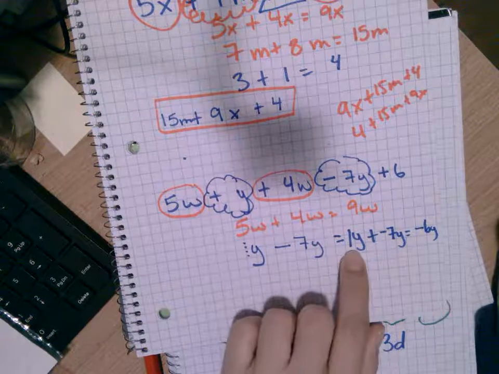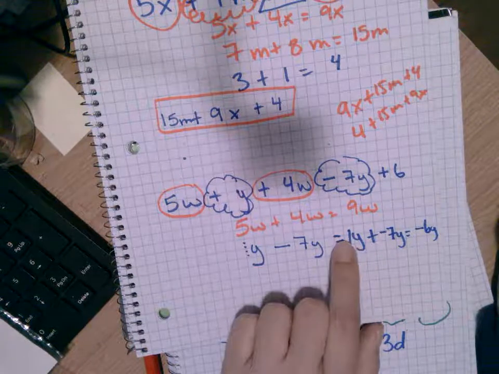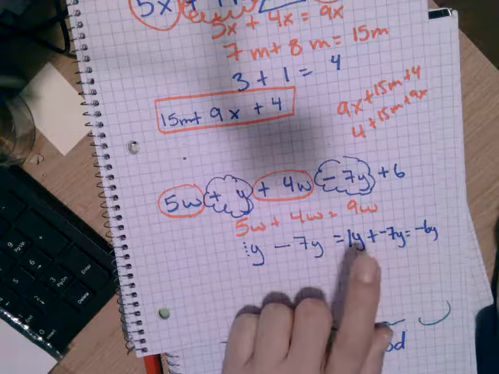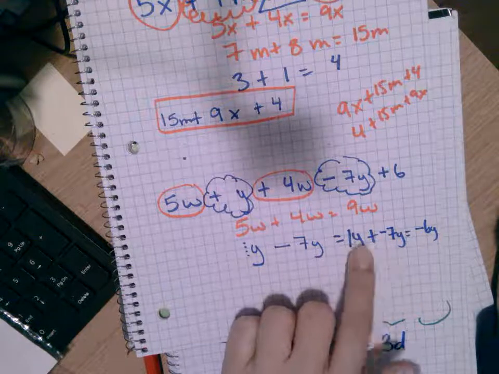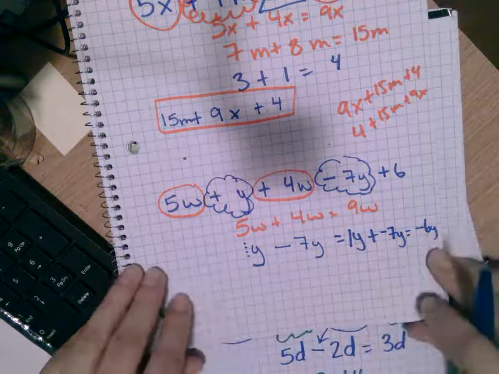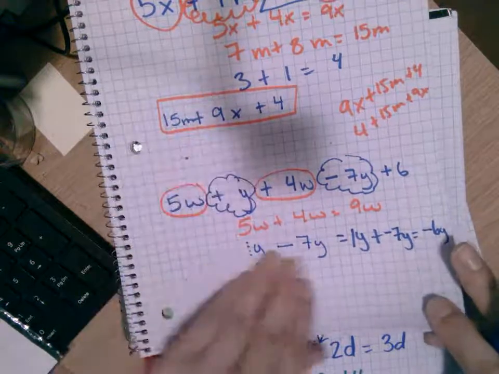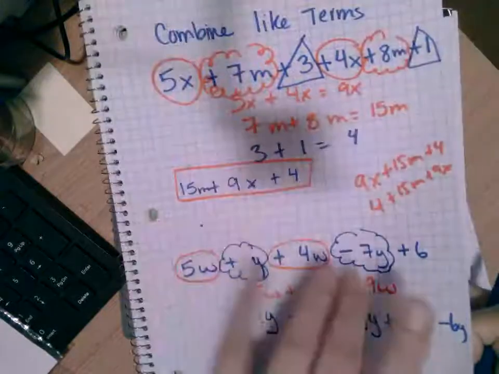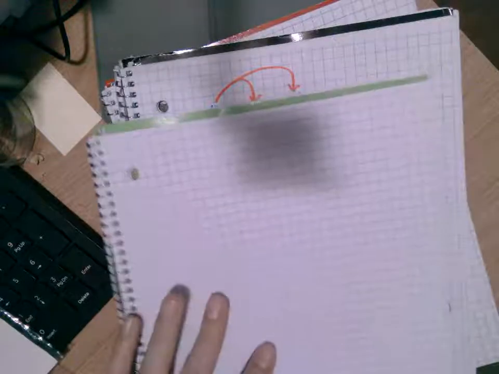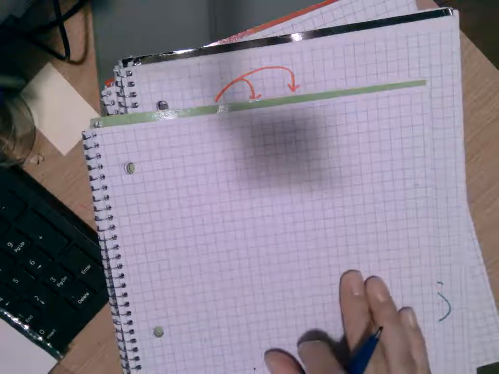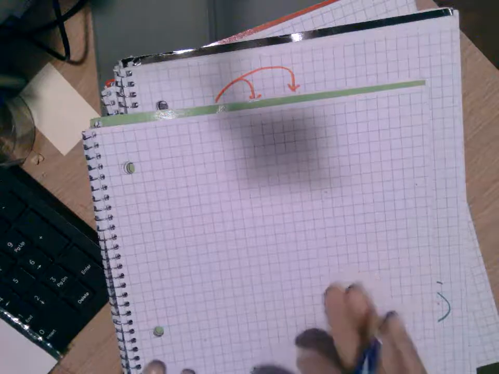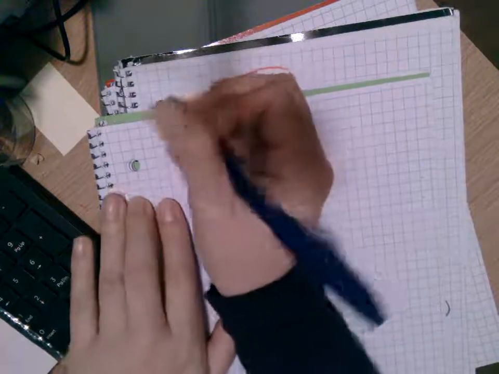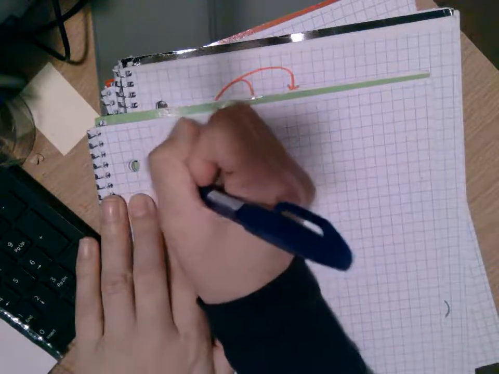Yes, there is an invisible 1, but if there's no negative in front of it, it would be a positive 1y. Okay? Careful. All right, so this is what we're going to be practicing on the worksheet with your group. This level. Let me show you, though, the next level that I won't have you do on your own. I'm not that mean and evil. Maybe when we come back from Thanksgiving break.